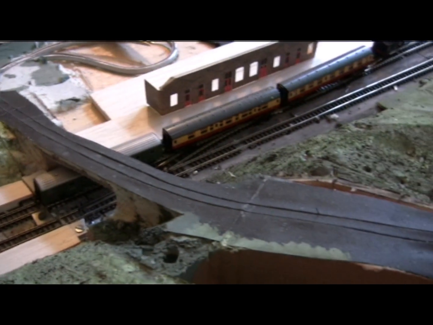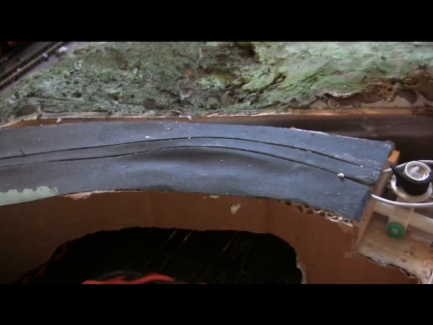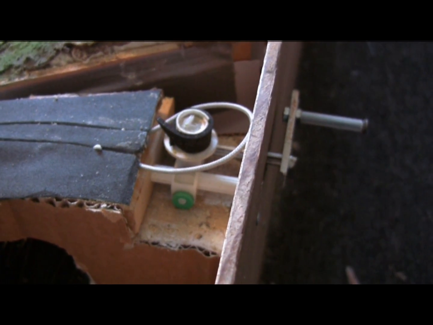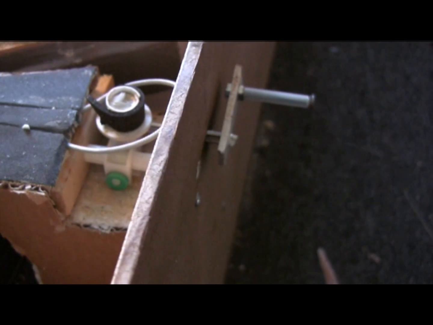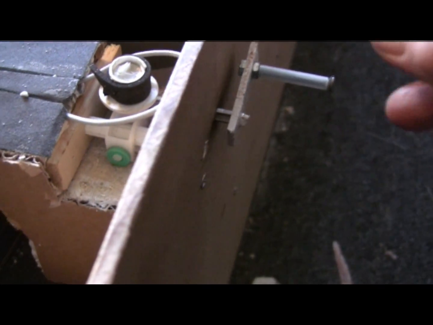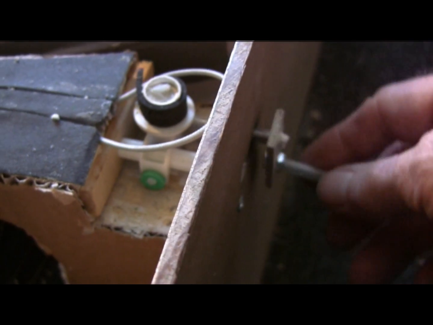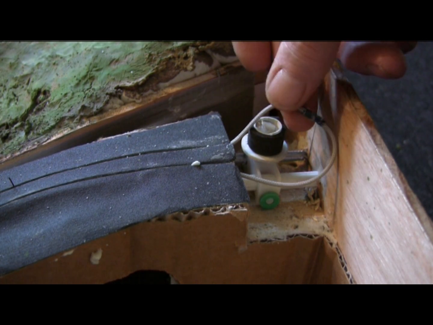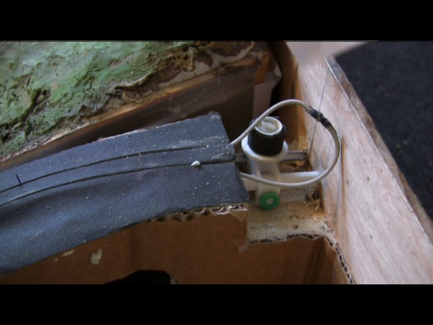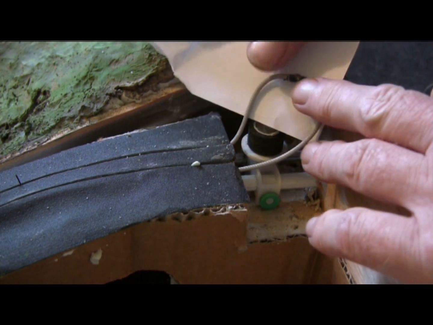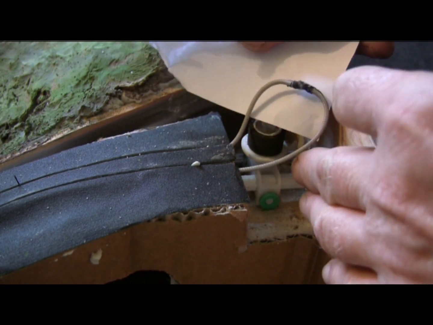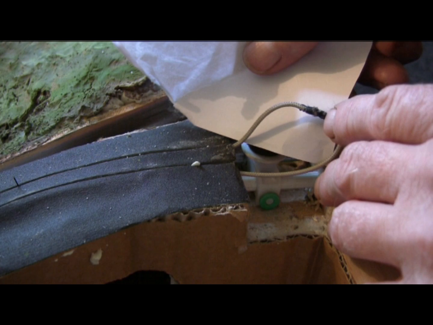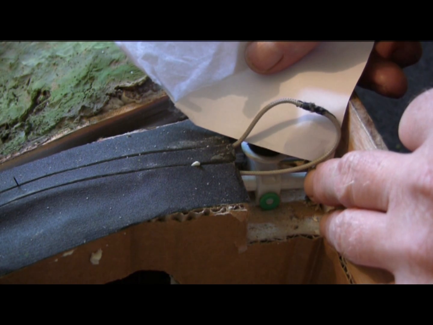Right, if I show you this one, which I got working, there you see the little winch mechanism. On the outside we've got a handle. On this one I've used nylon cord, and I don't know whether you can see that, I've had to use a needle and thread, and I've sewn the two ends together.